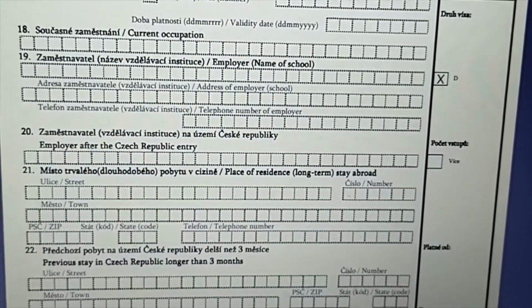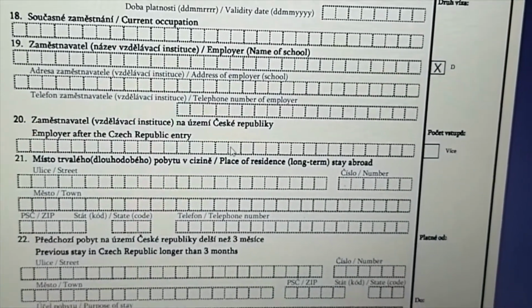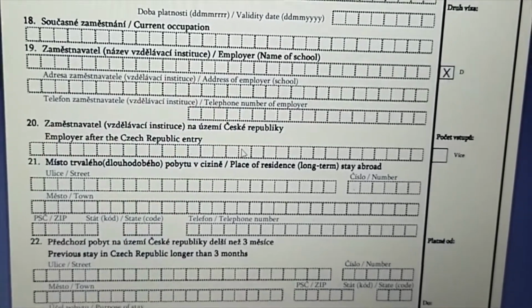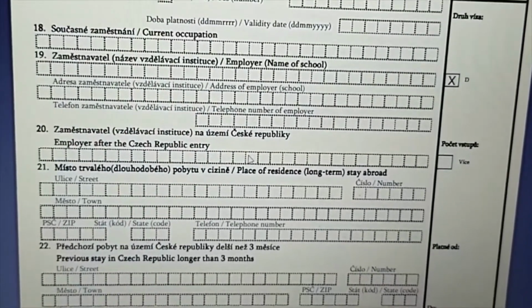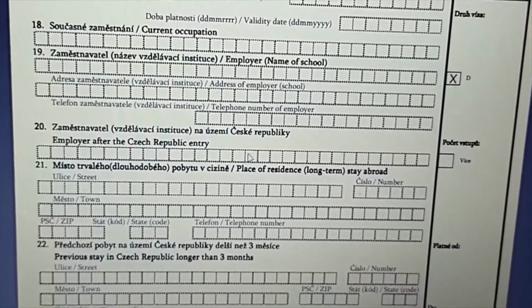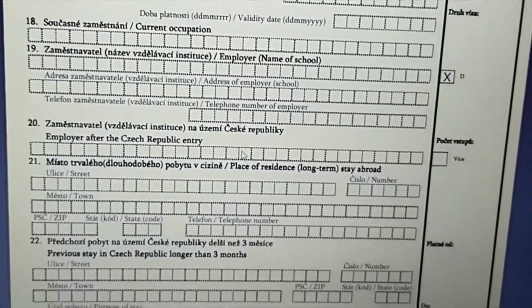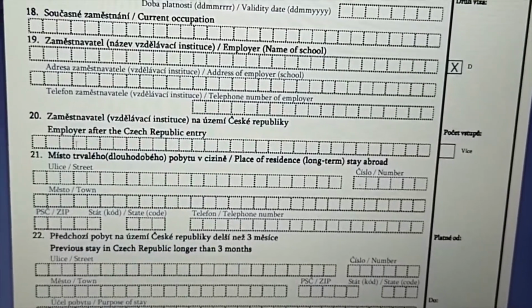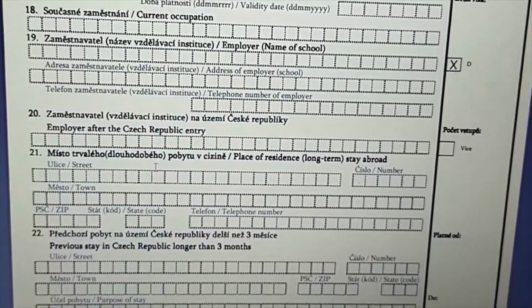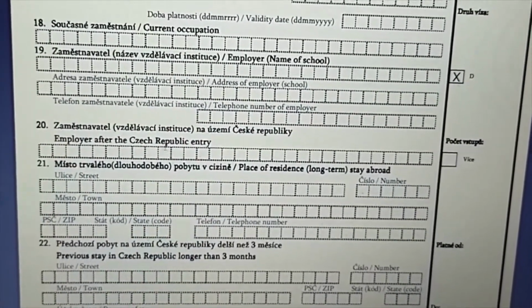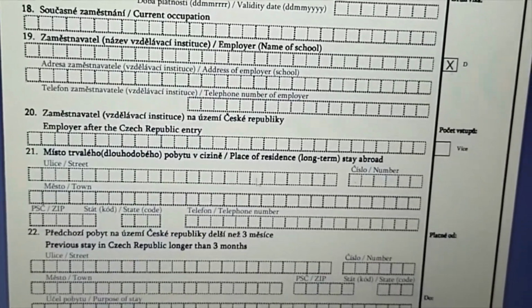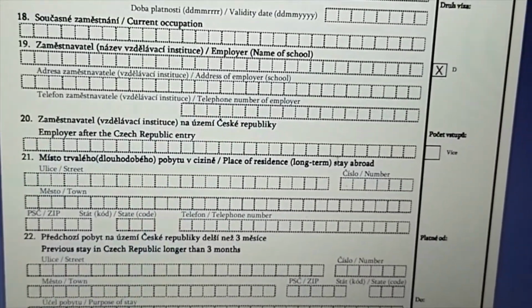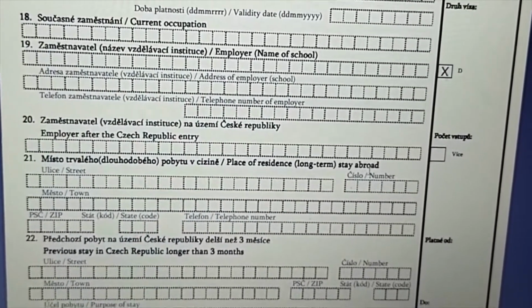Then employer, after the Czech Republic entry, after you have entered the country, it's potentially who is the employer here. Of course, you're coming to study, so you can indicate just the name of the school you are going to study in the Czech Republic here. Or you can ignore it, but maybe you put the name of the school here. That should be okay.